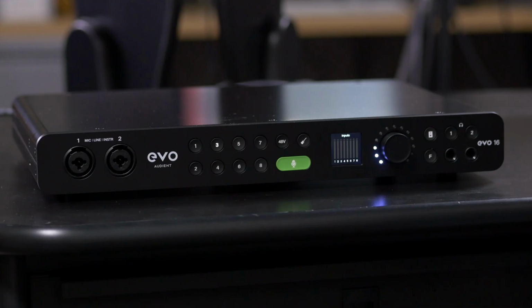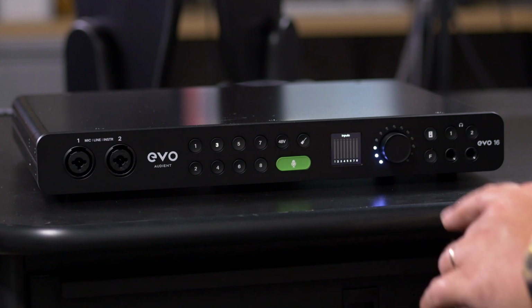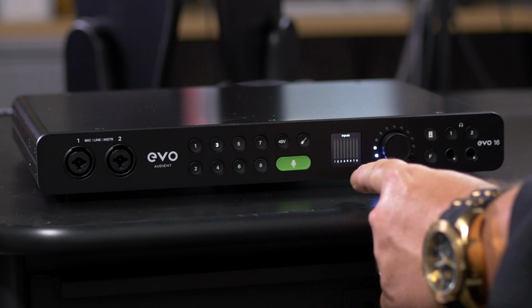Pretty much everything we need to do can be set up and controlled from the front panel using what Audient calls their Motion UI or Motion User Interface system. And that all centers around this main control panel and the full color display.